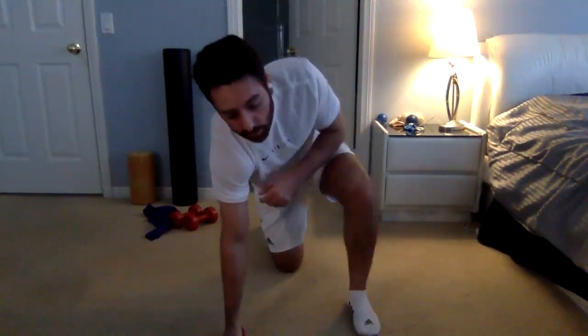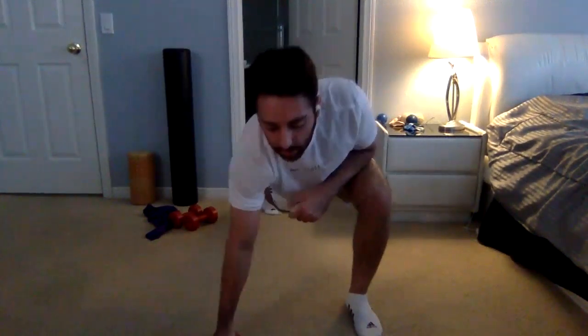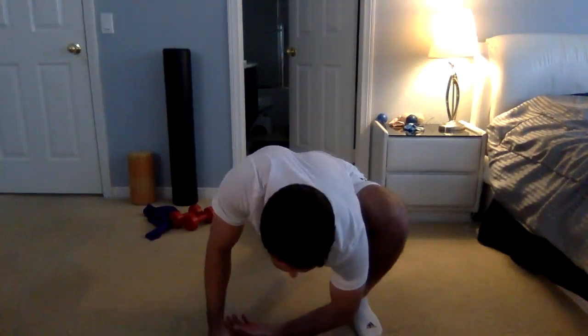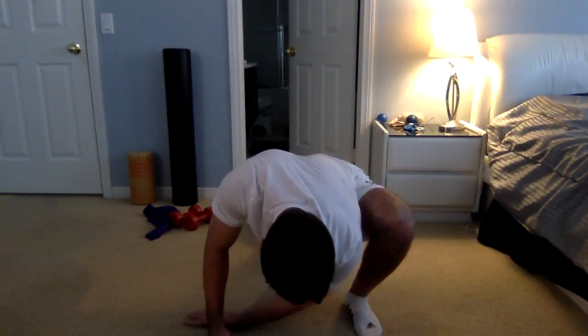So, hand down, lunge position, drive your knee out. And I'm much more stiff on this side. I probably can't get that.